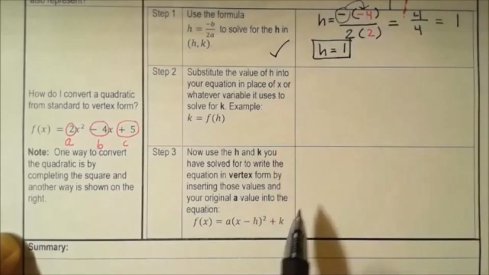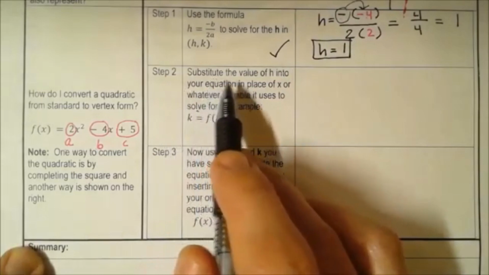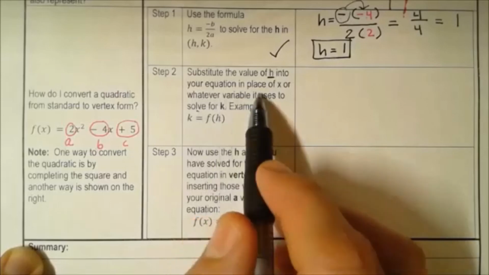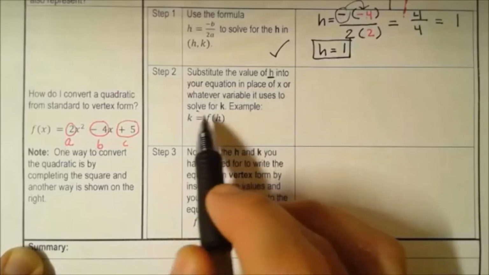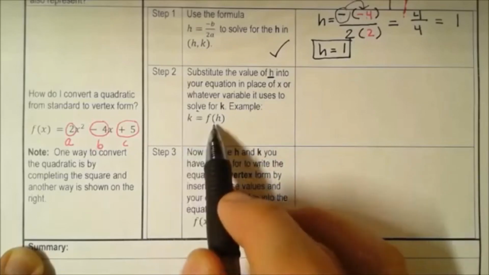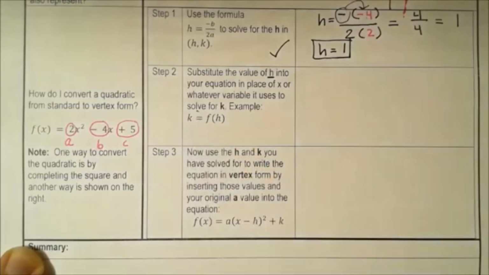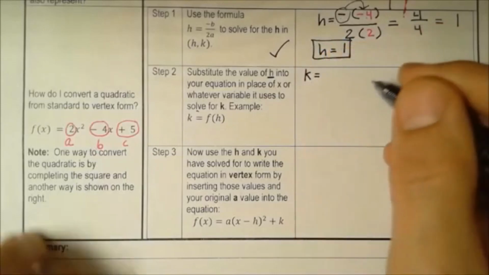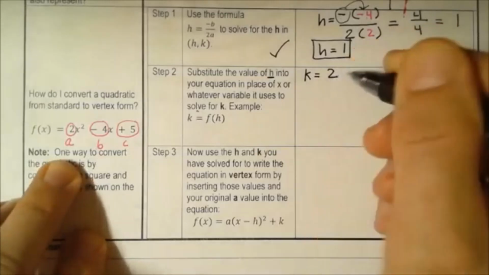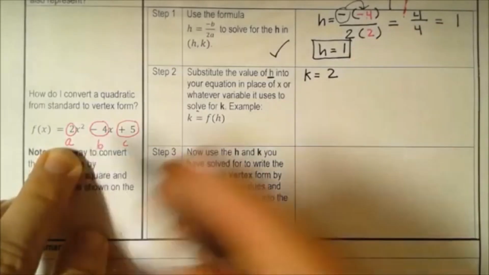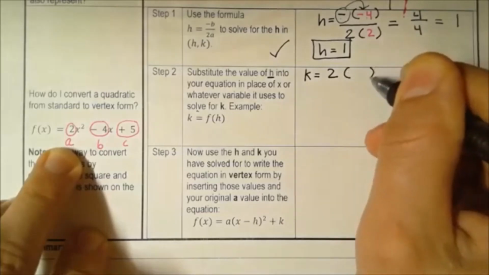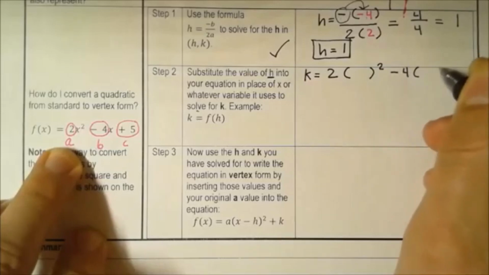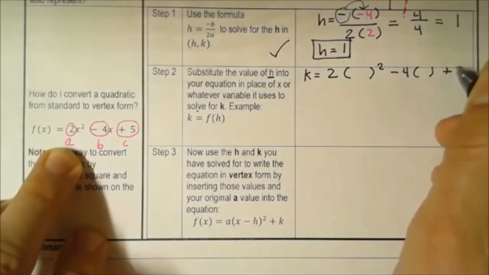We're done with that. Now, step 2 is we're going to substitute the value of h. So that h that we just found, we're going to substitute into your equation in place of your x, or whatever variable it uses, to solve for k. For example, k is equal to f of h. So let's take a look at this. k is going to be equal to 2, and I'm just rewriting what we have over here, but instead of putting an x, we're going to put the value of h in there. So 2 times x squared minus 4 times x plus 5.